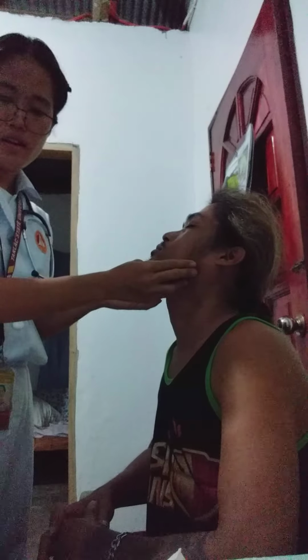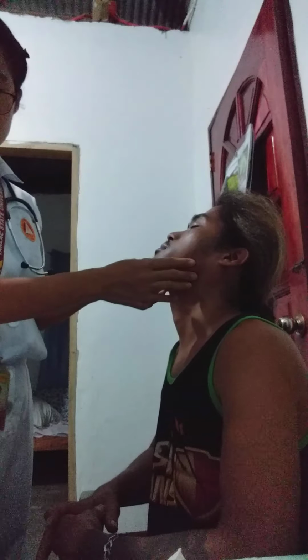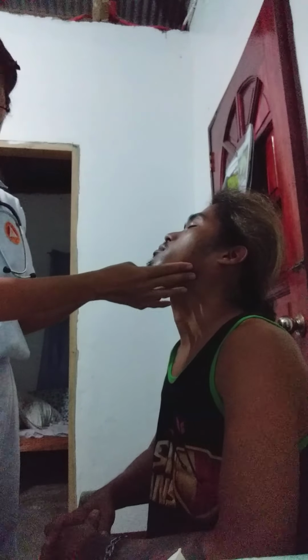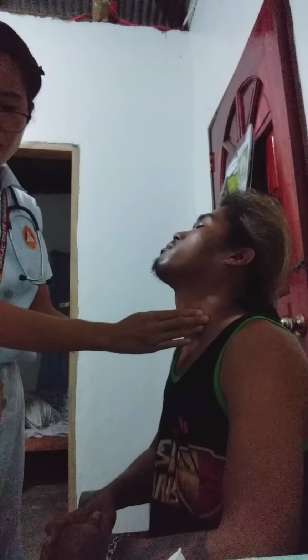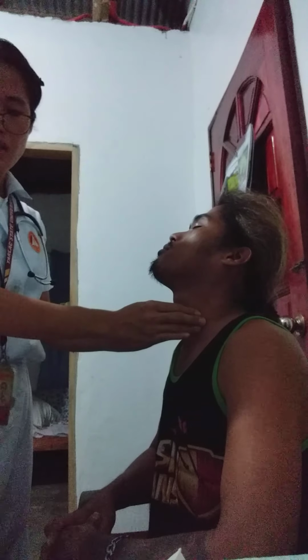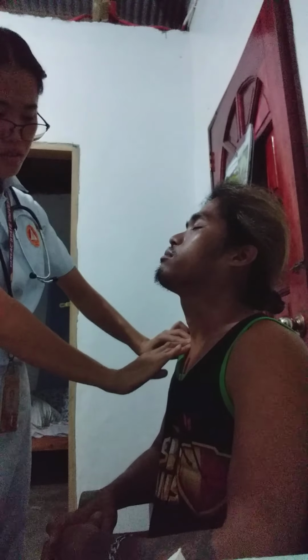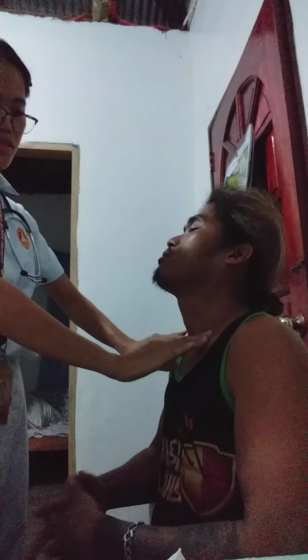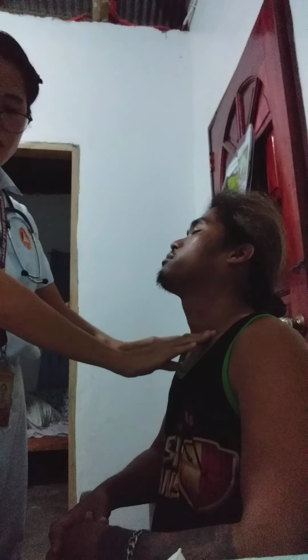When we go to the neck, we have the upper posterior cervical, and the supraclavicular nodes. Node size, shape, delineation, mobility, consistency, and tenderness.